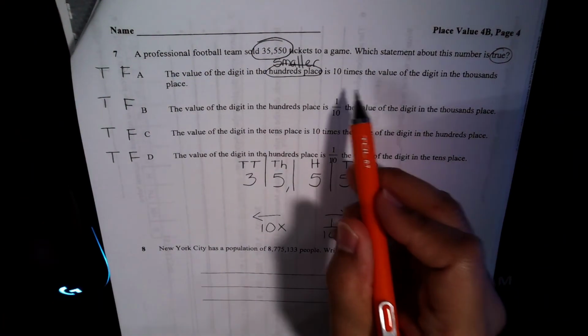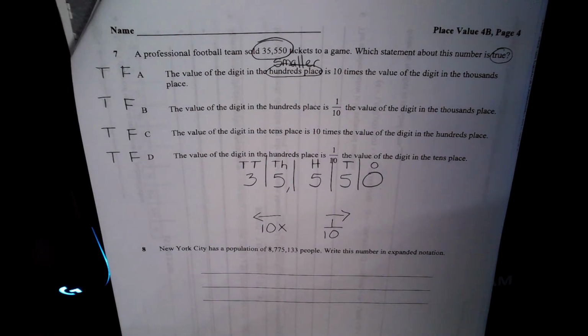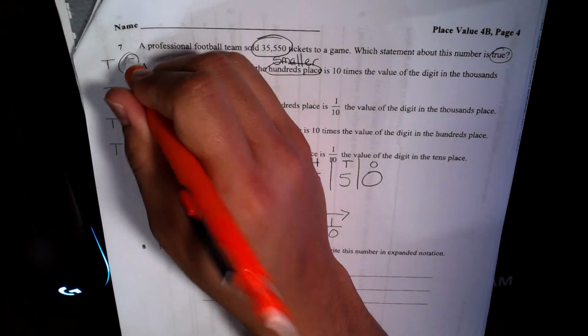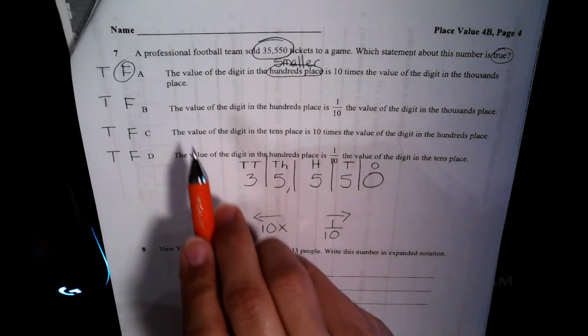So Kylie, does 10 times go with smaller? Nope. So this is false. Of course. Okay, let's check the next one.